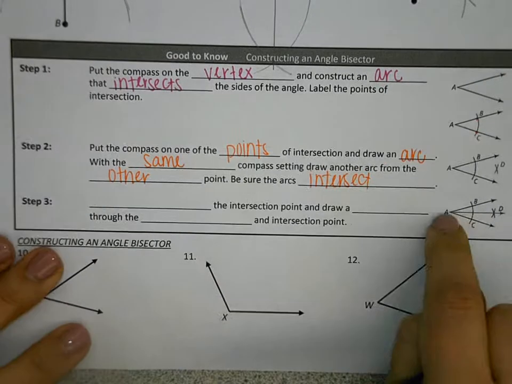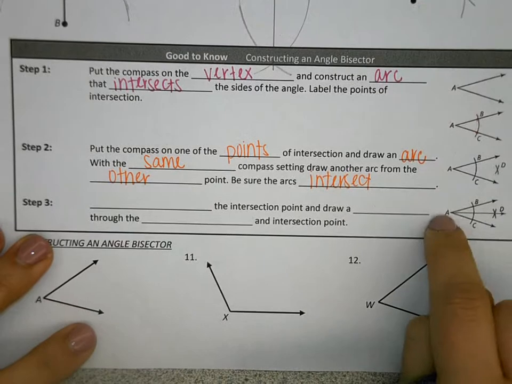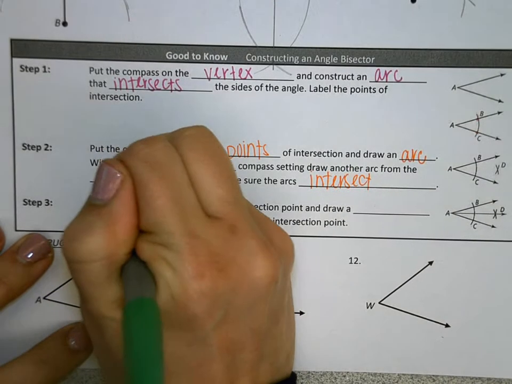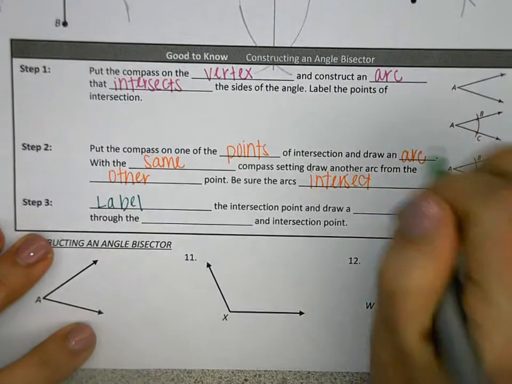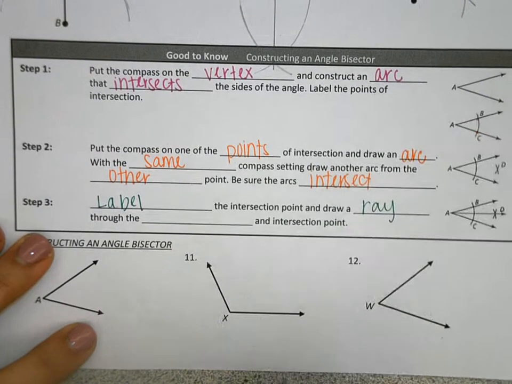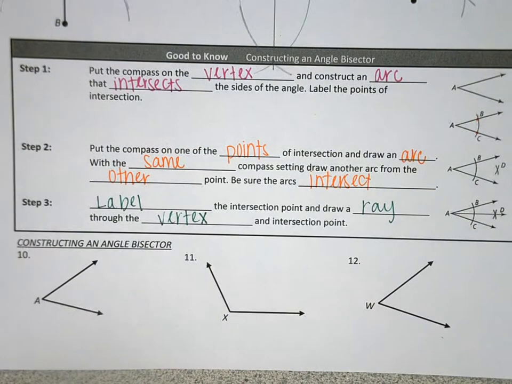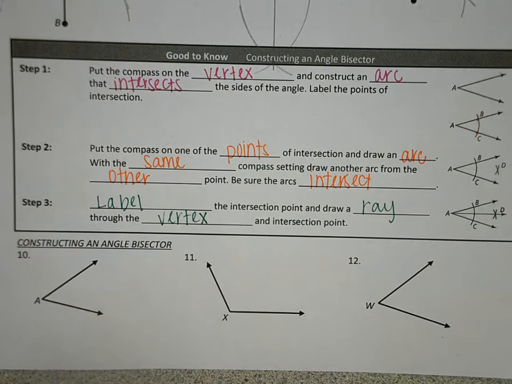That intersection point is where we're going to draw the bisector. So from the vertex through that intersection point. So we're going to label it and draw a ray through the vertex and the intersection point. Okay. So we're going to do this together.